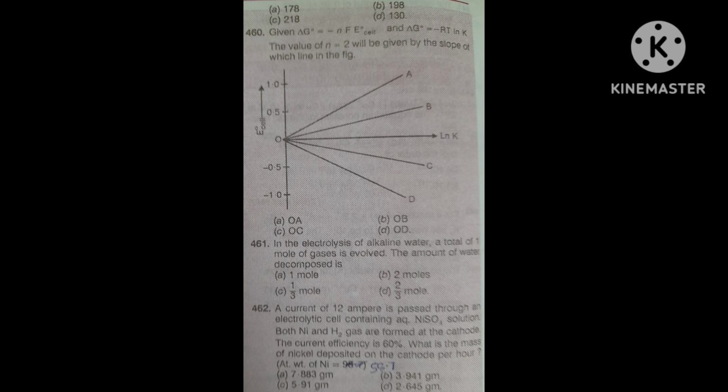Again, I am reading the question. Given delta G standard is equal to minus NF standard E cell, and the other equation is delta G standard is equal to minus RT ln K. The value of N equal to 2 will be given by the slope of which line in the figure.